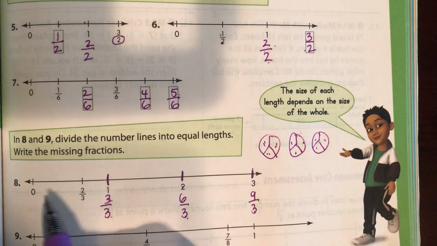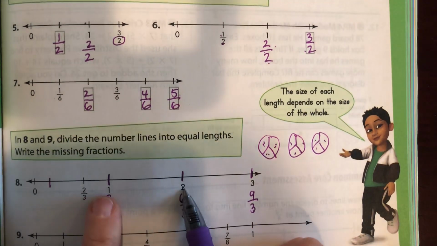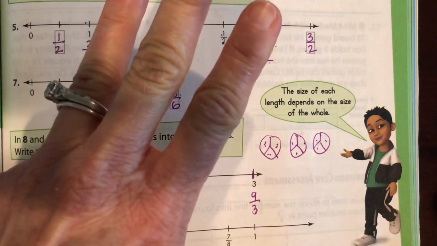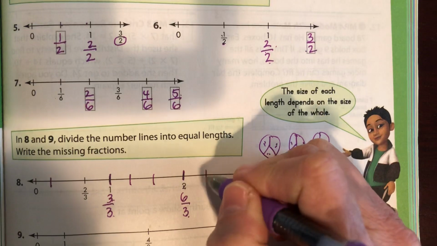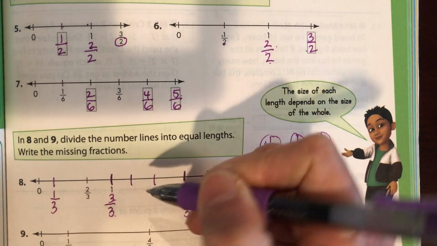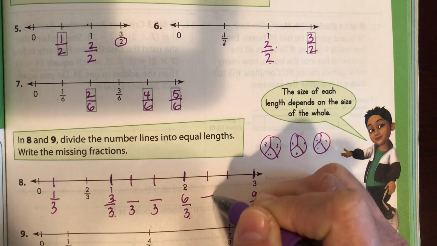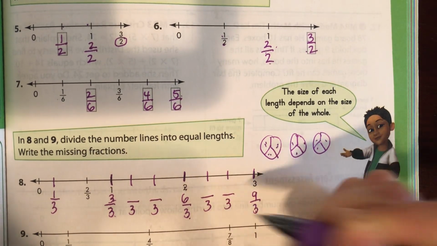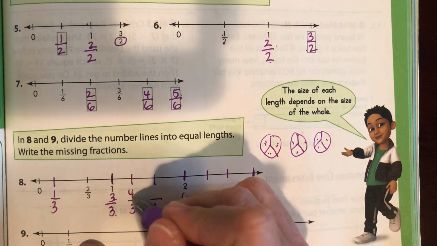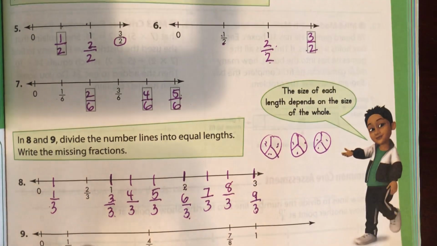So they want us to divide this into other parts. In between the whole numbers, you need to draw 2 lines because you got 3 parts, 2 lines. Okay, so 1/3, 2/3, 3/3. Every one of these should have a denominator of 3. So 1/3, 2/3, 3/3, 4/3, 5/3, 6/3, 7/3, 8/3, 9/3.